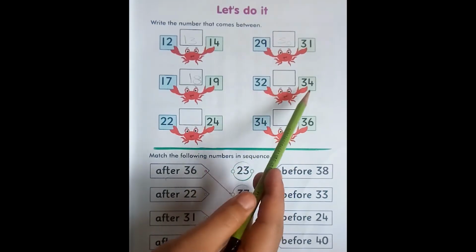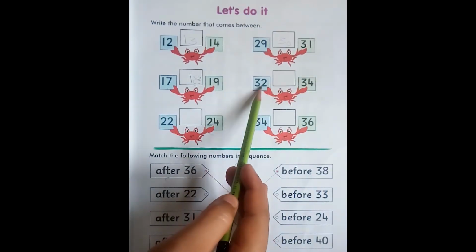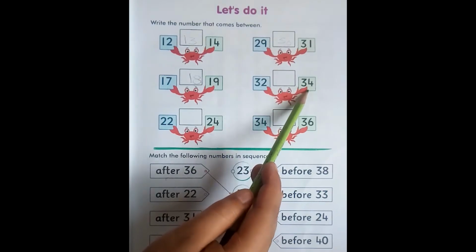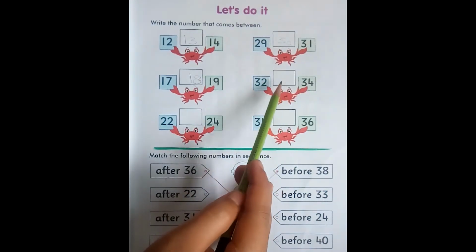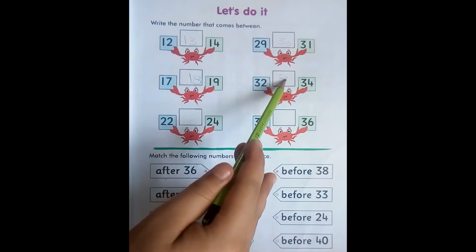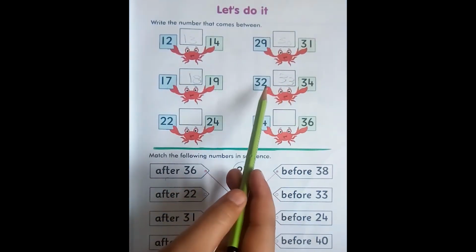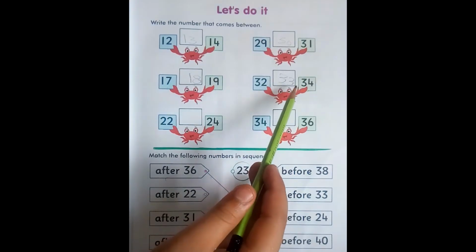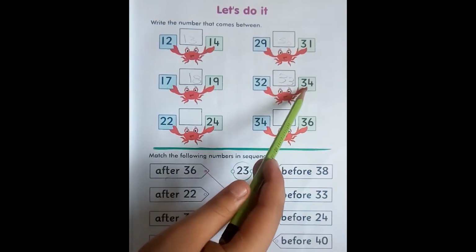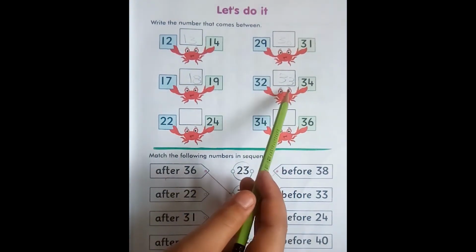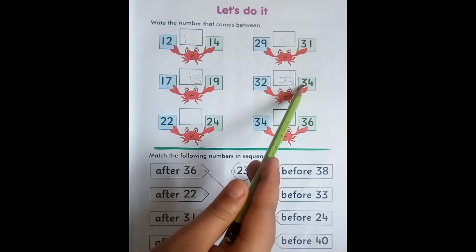32, 34. Which number is missing? 33. 32, 33, 34.